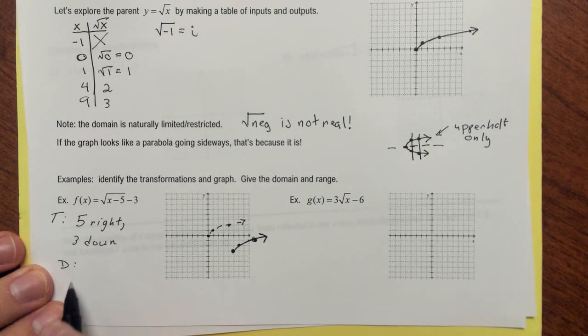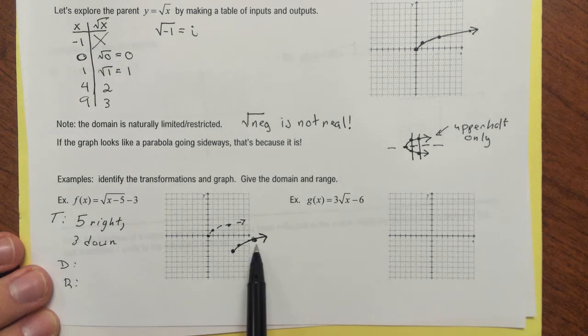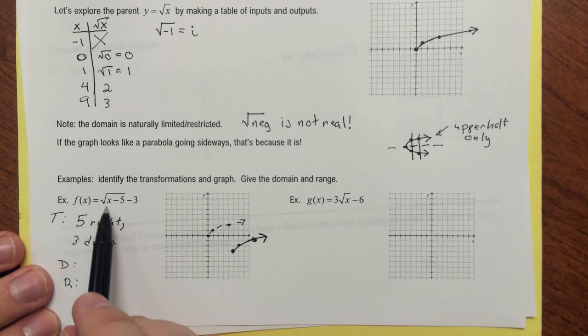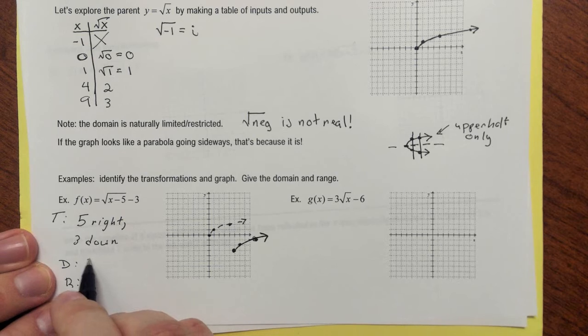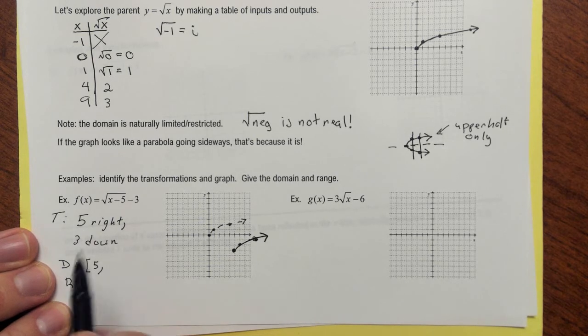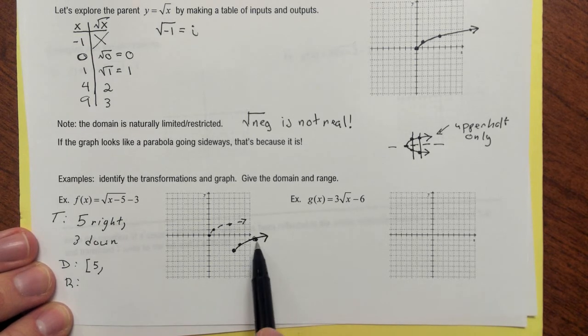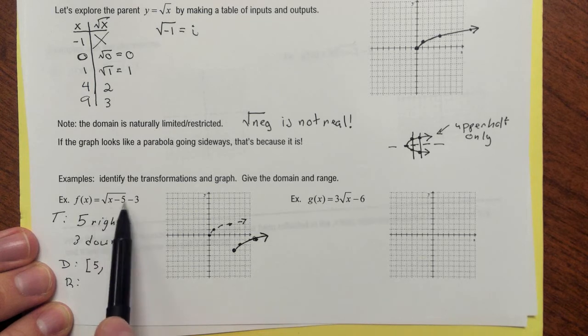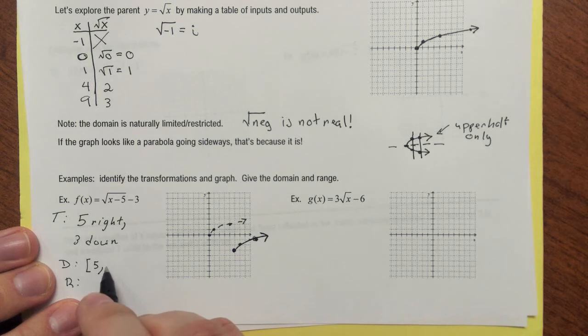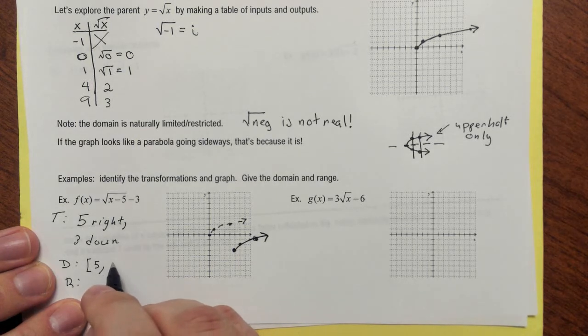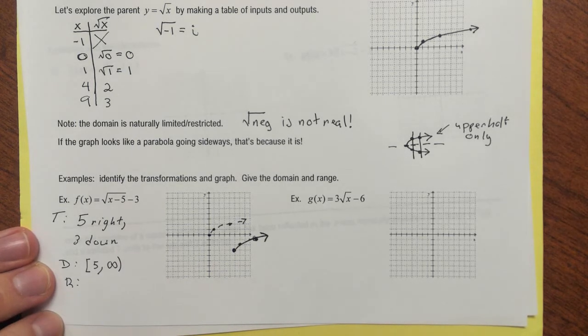All right, we are asked for the domain and range as well. Well, on this curve, the smallest x value is 5. If I put in 5, I'll have the square root of 0. Anything lower than that, I'll have the square root of a negative number. The largest x value, well, this keeps going to the right. Or rather, I can put in very large values of x, and I can still square root those numbers and get a real answer. So my domain is bracket 5 to infinity.